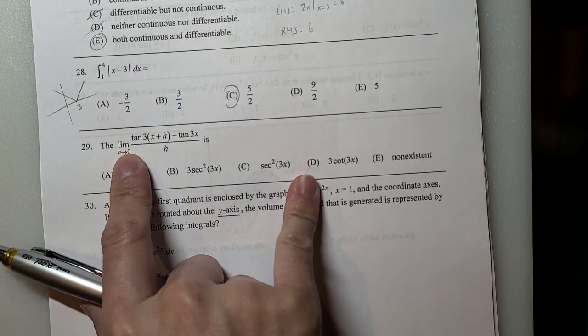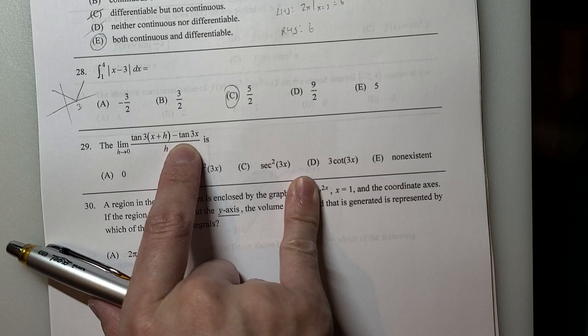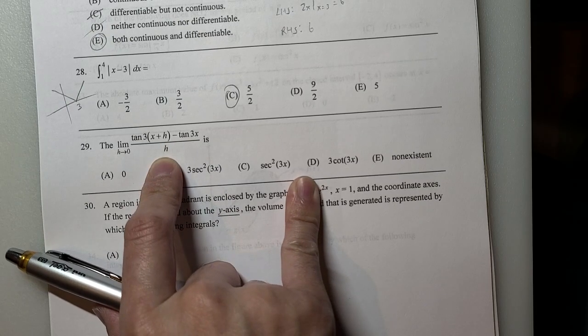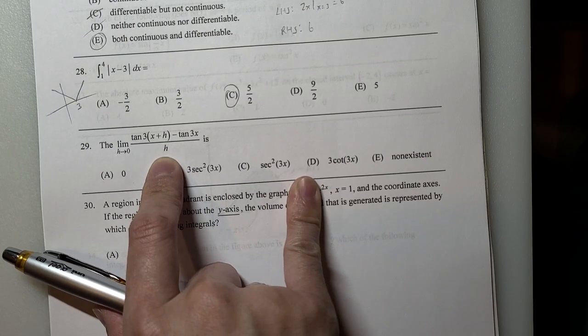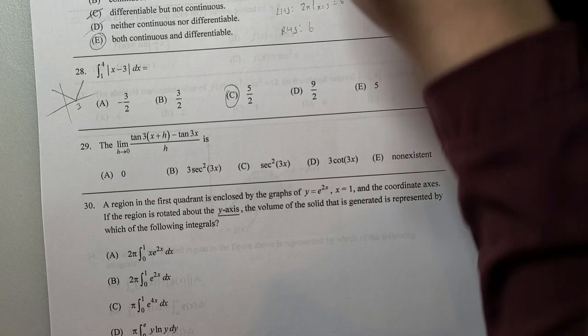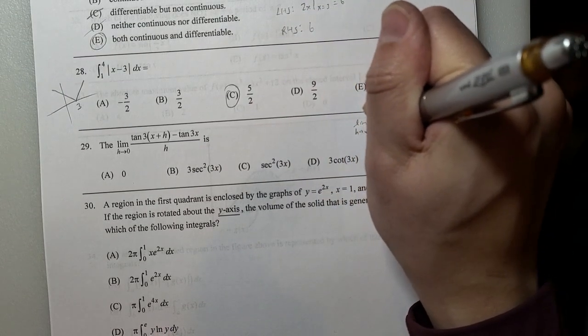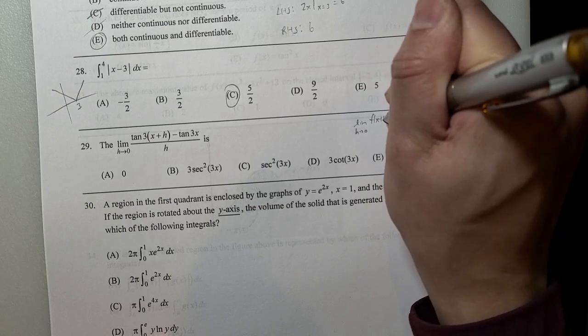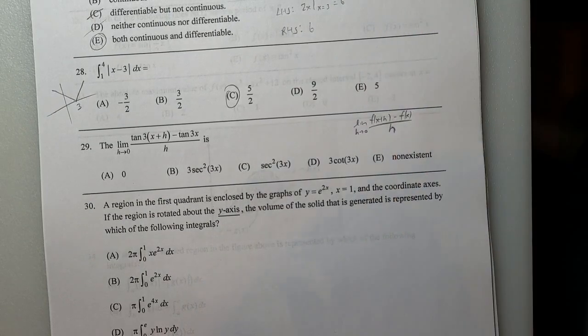The limit as h goes to 0 of tangent 3(x plus h) minus tangent of 3x, over h. Okay, this looks like a derivative. This is the other definition that you might be more familiar with: the limit as h goes to 0 of f of x plus h minus f of x over h.